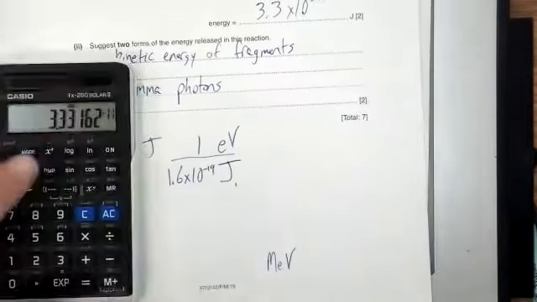Okay? I want to show you, I still have this number in my calculator, the 3.3 by 10 to the negative 11. Here's what happens if you don't use parentheses when you divide a value in scientific notation.